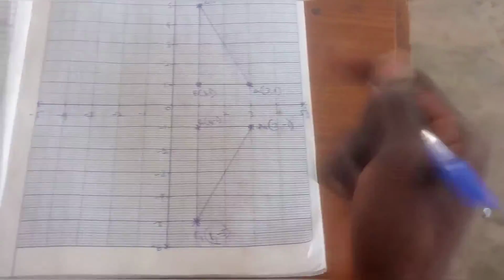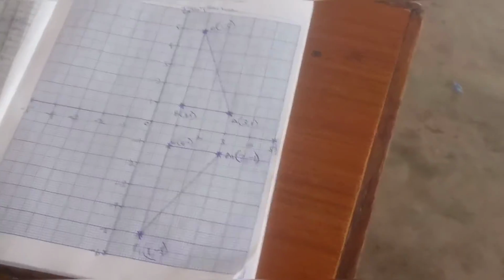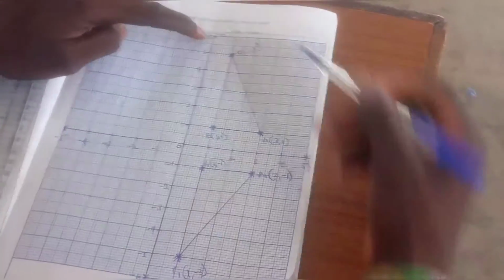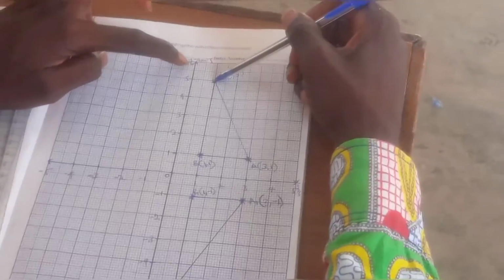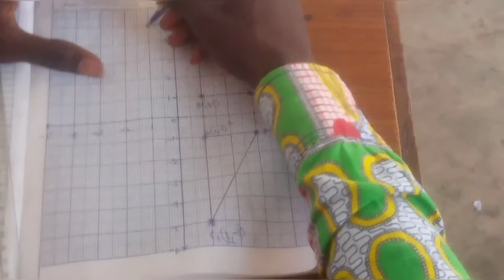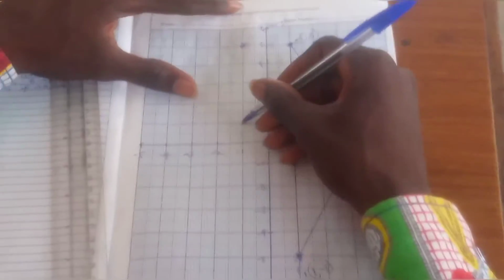And it is the same thing you do when you are reflecting in the y-axis. So if we are to reflect this in the y-axis, or in the line x equals 0, you count from the point to the mirror. So 1, 2, 1, 2. You are going to get the point here. 1, 2, 1, 2. You are going to get it here.